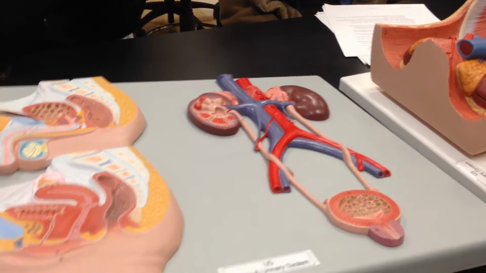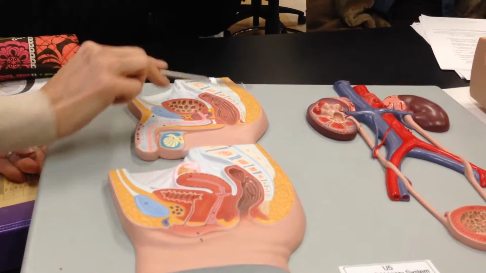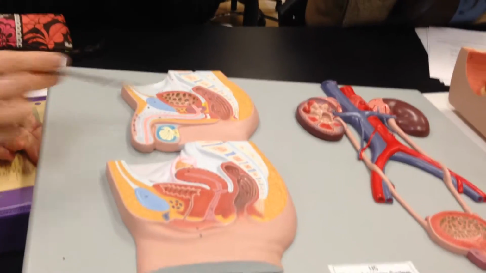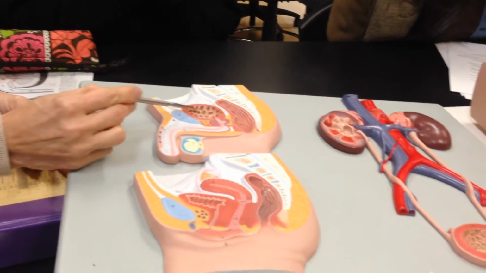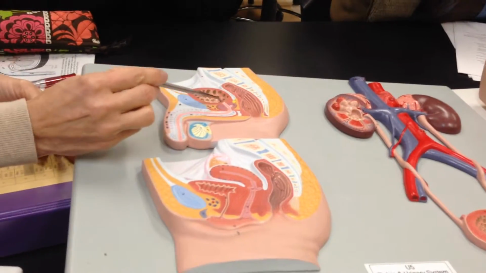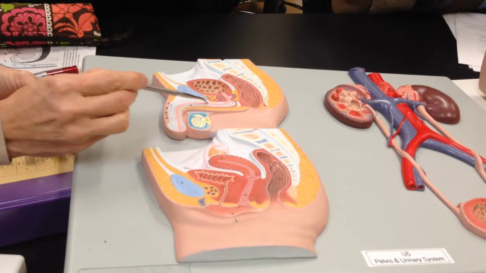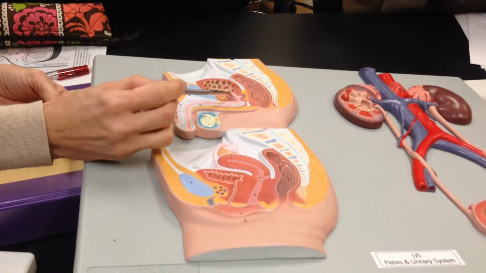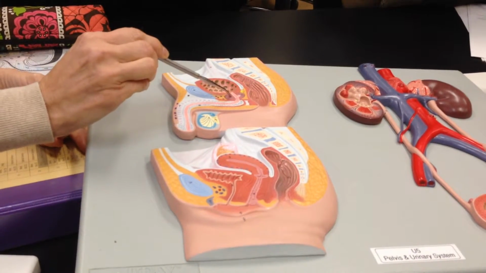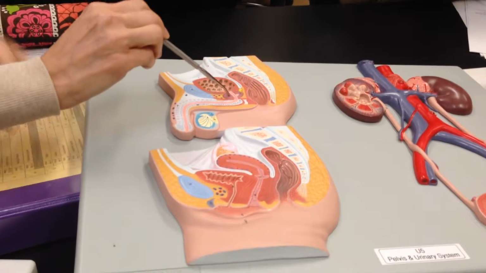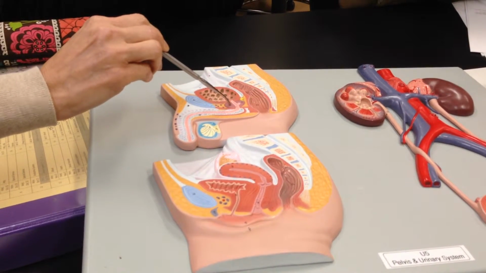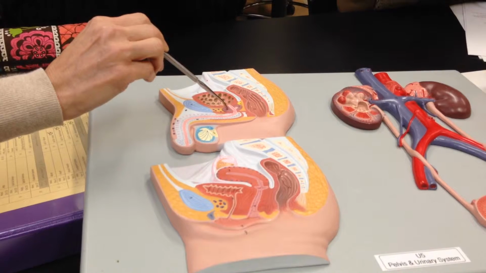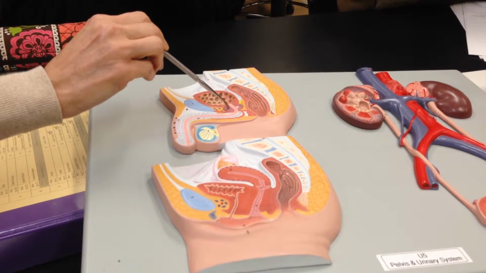Prostate. So if we look at this, can everybody recognize this as the male? So here's, identify the organ. Bladder. Identify this structure right here. Urethra. And then this organ. Prostate gland.